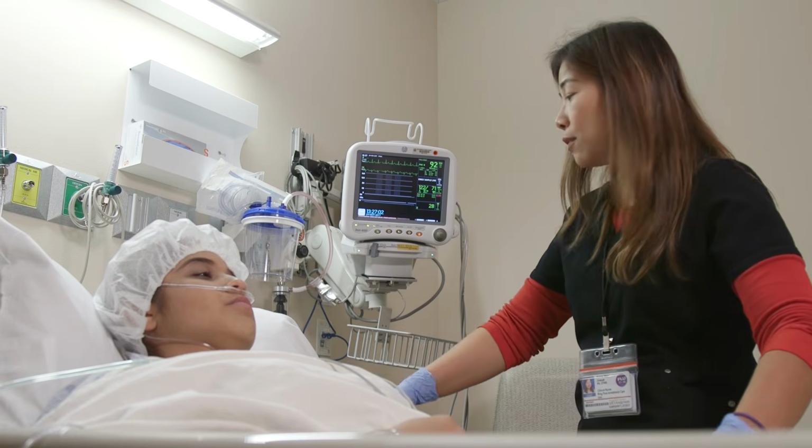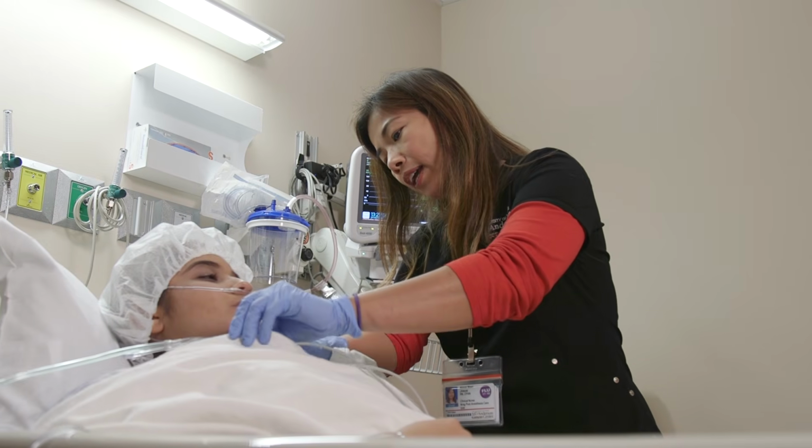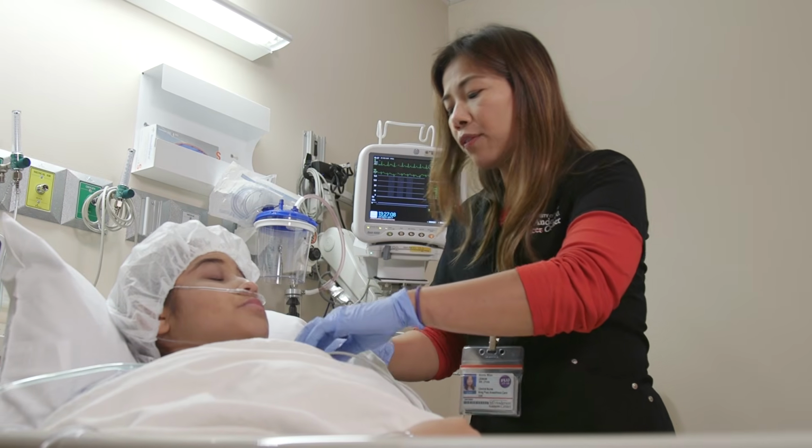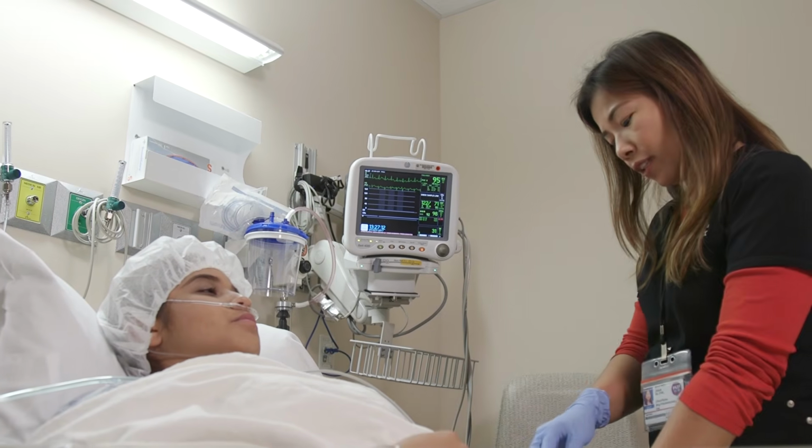For outpatient procedures, you will go home the same day. Your healthcare team will discharge you when they feel you are ready. For all other procedures, you will move to a hospital room to continue your recovery.